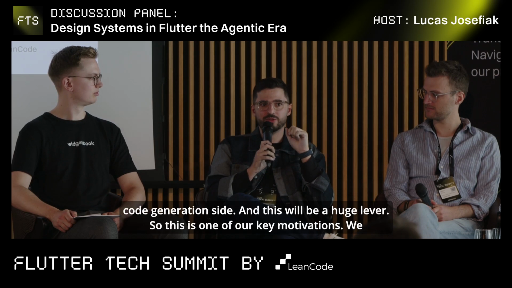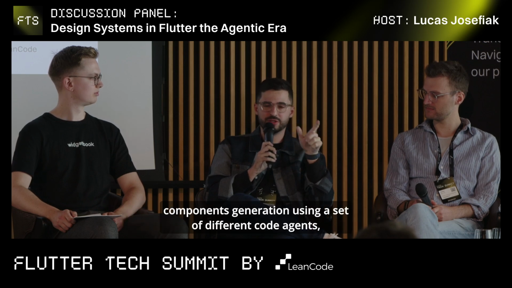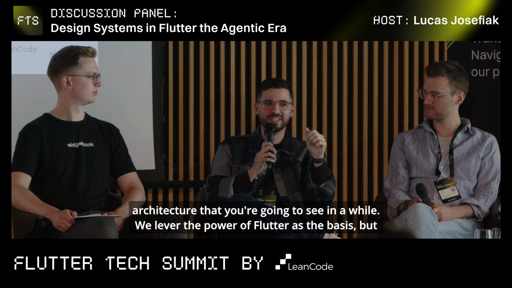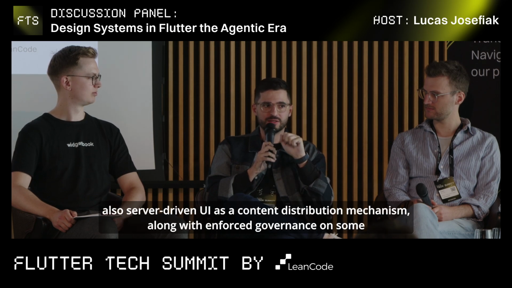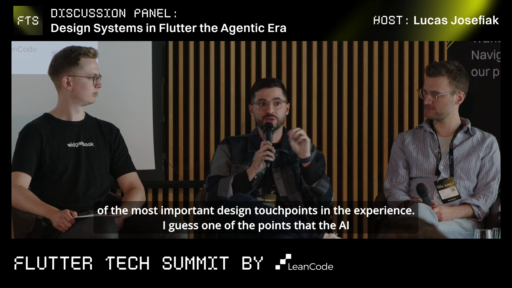So this is one of our key motivations. We have recently concluded a pilot phase on components generation using a set of different code agents, about 10 different agents coordinated, creating the code that's adherent to our specific architecture that you're going to see in a while. We leverage the power of Flutter as the basis, but also server-driven UI as a content distribution mechanism, along with enforced governance on some of the most important design touch points in the experience.